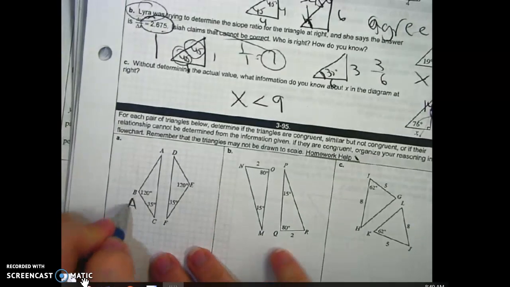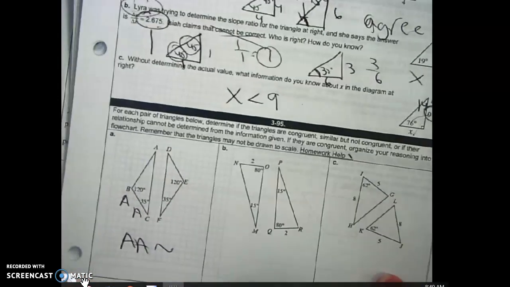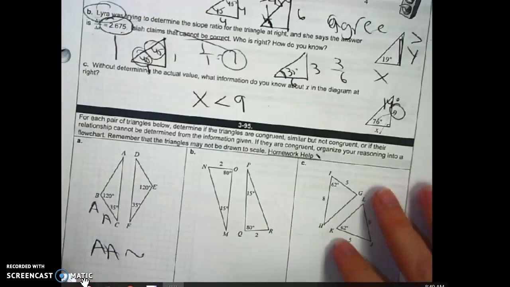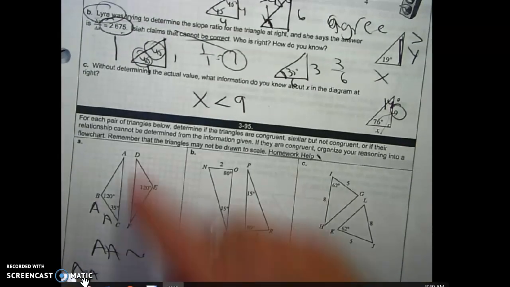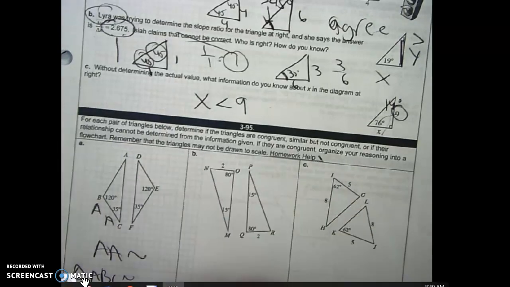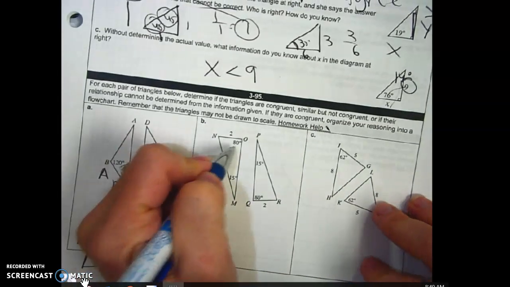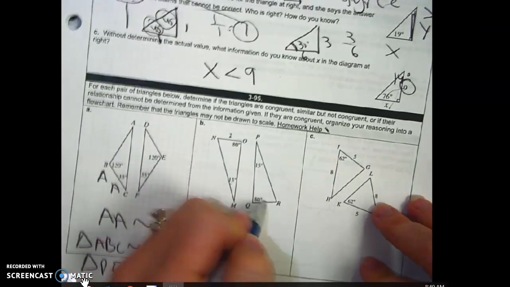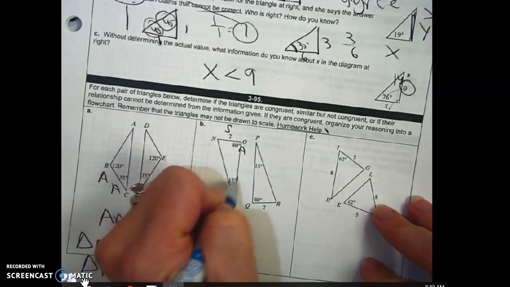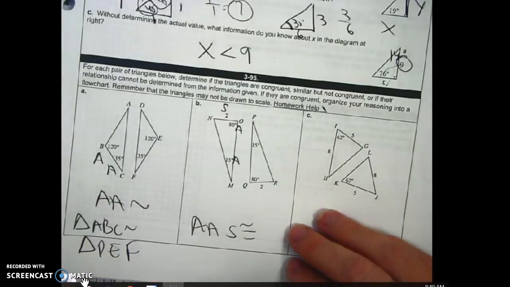All right, we've got angle, angle. So it's angle, angle, similarity. You can't have congruency there. That means triangle ABC is similar to triangle DEF. Okay? So we've got angle, angle, side. So we've got side, angle, angle. So that's angle, angle, side, congruency because they're exactly the same.